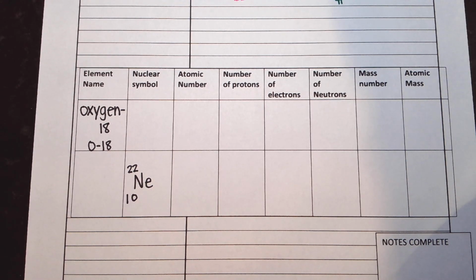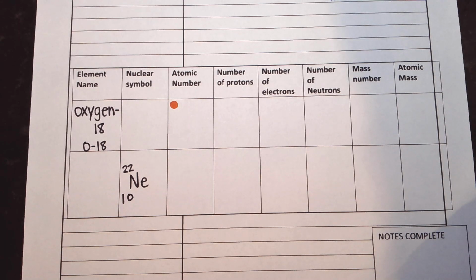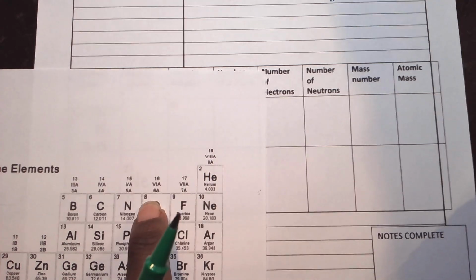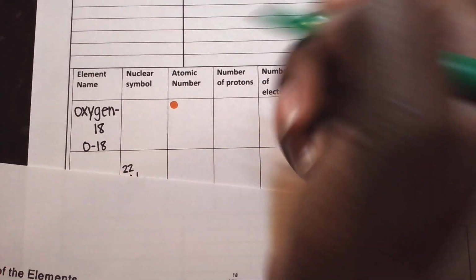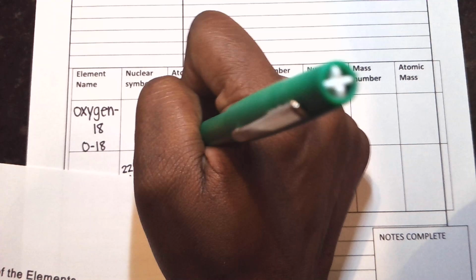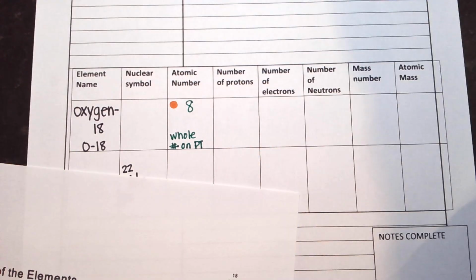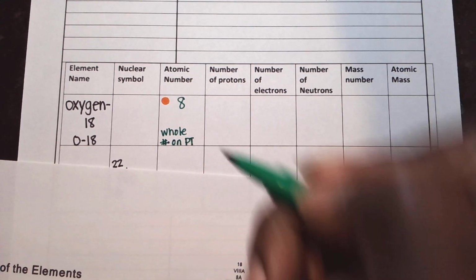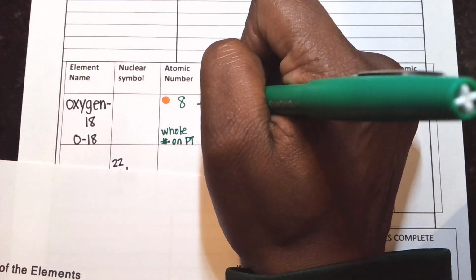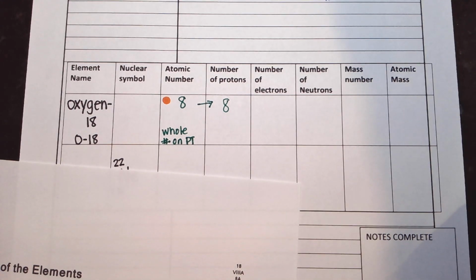Our first step is always going to be atomic number. Atomic number is really easy. We are going to find the whole number on the periodic table. That number is 8. So we're going to write that number down. This is the whole number from the periodic table. Now, if this is 8, then the number of protons must also be 8. So this is 8. Why? Because the atomic number is the number of protons.